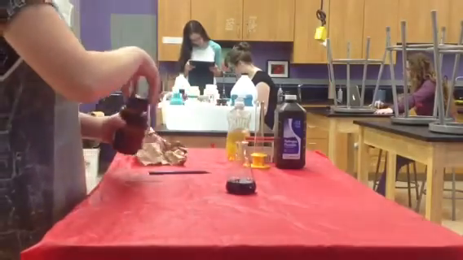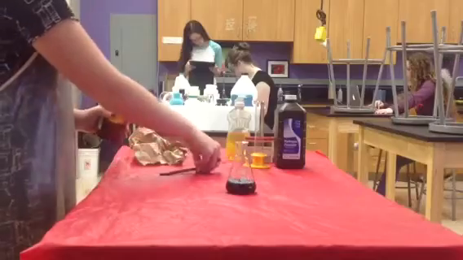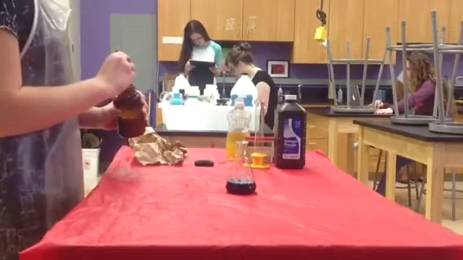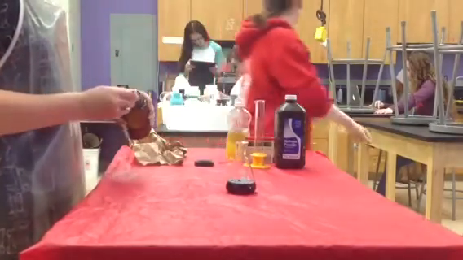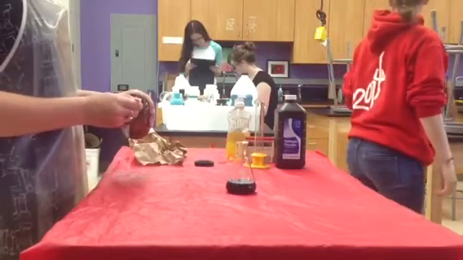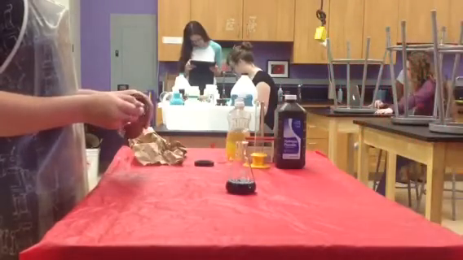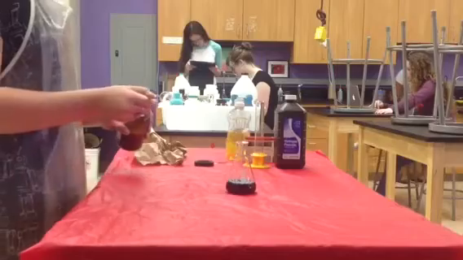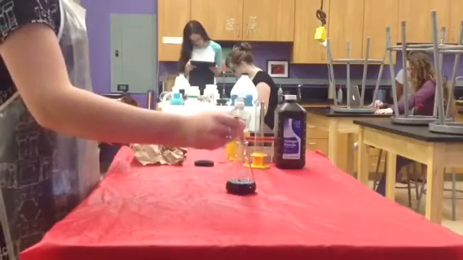Next, you will take a small scoop of potassium iodide in order to start our reaction. Once the potassium iodide is added, you'll notice a color change on top of the solution, which signifies the start of our reaction.